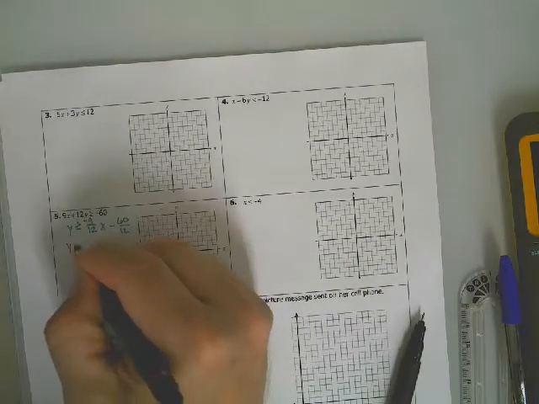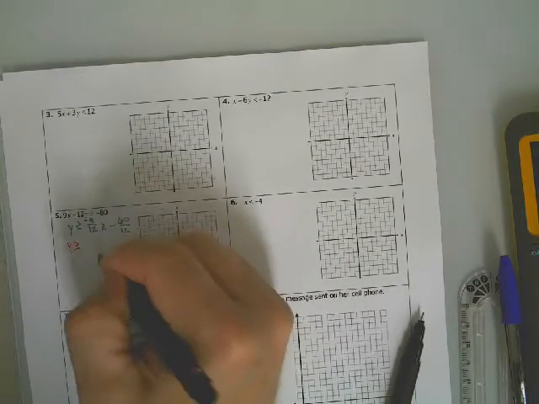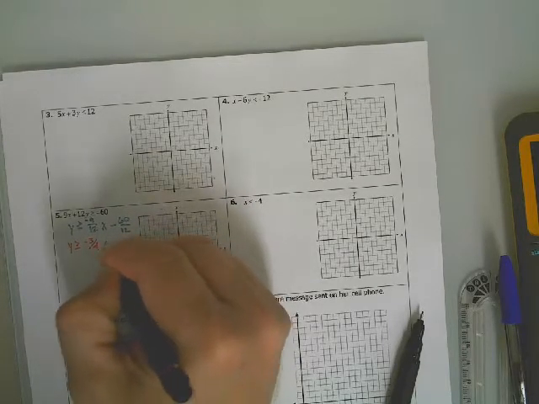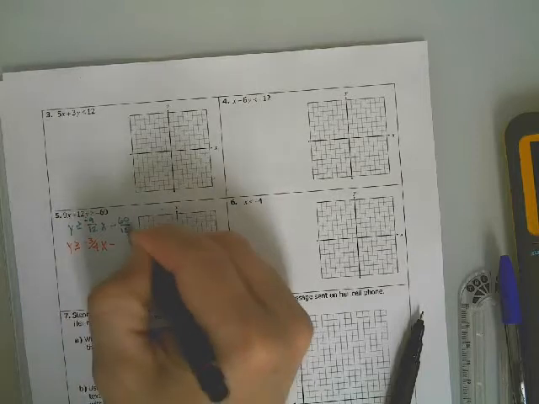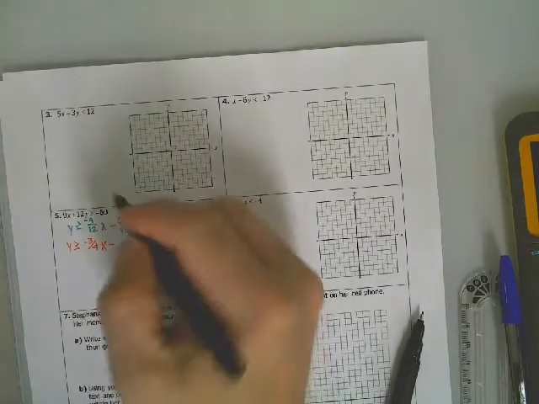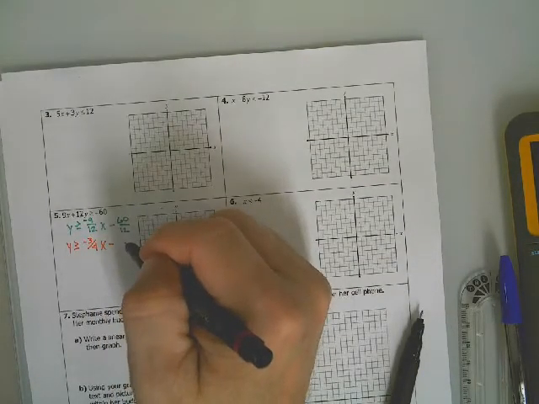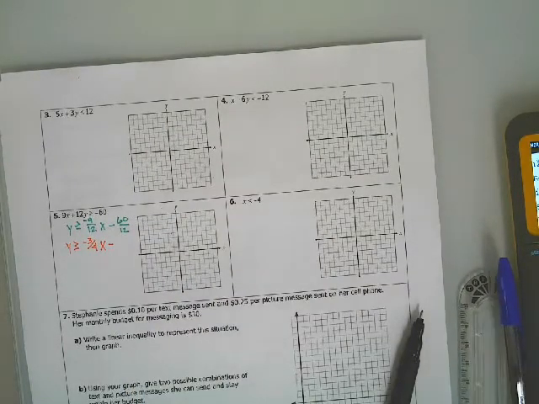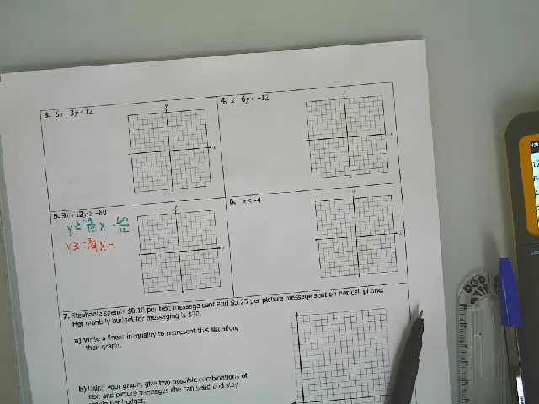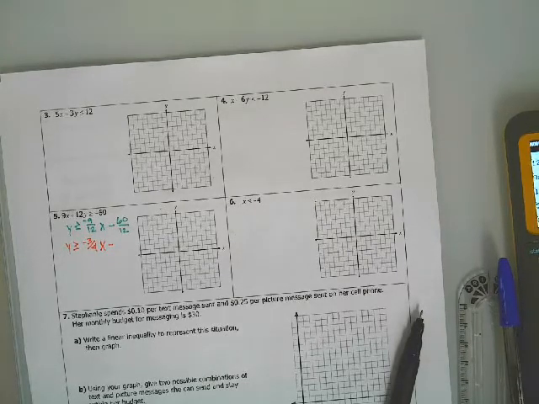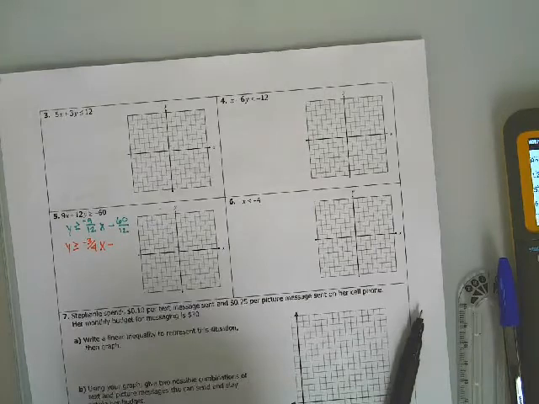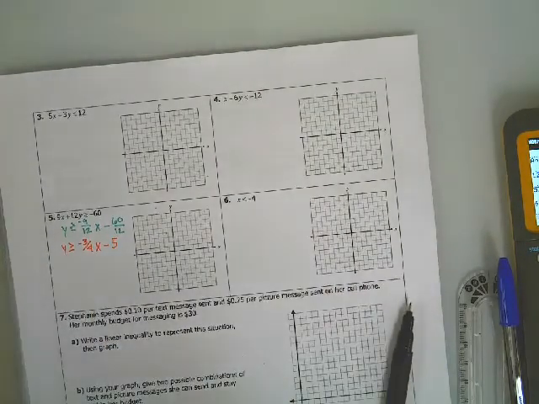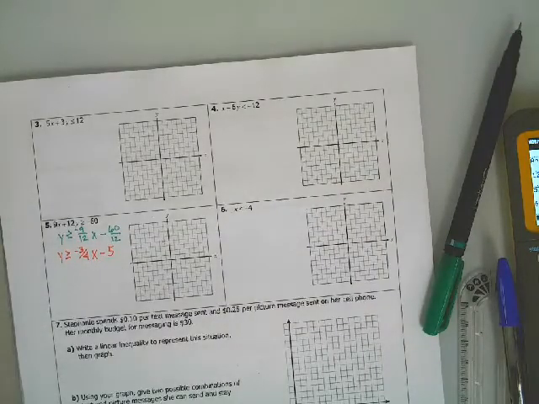I have y is greater than or equal to -3/4x minus 12 divided by 60 is... I want to say 5. It is 5. Gosh, I need some caffeine. And my y-intercept is -5.